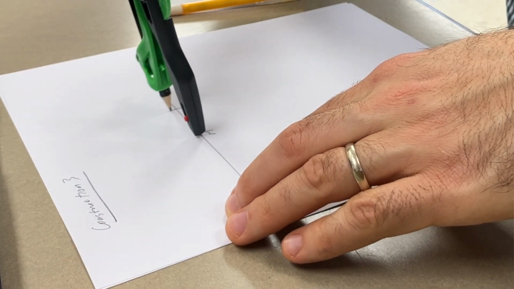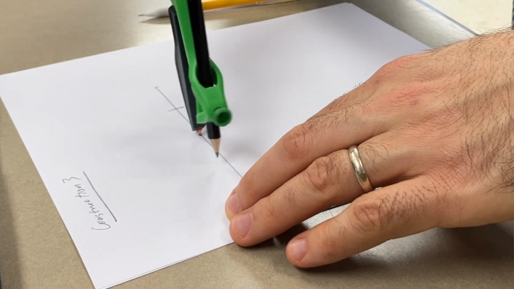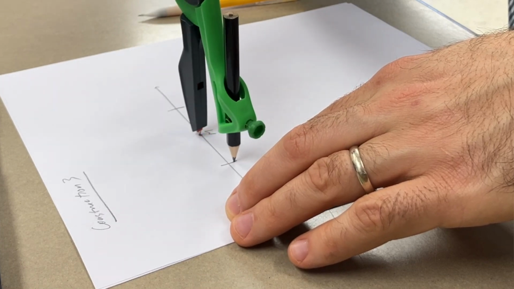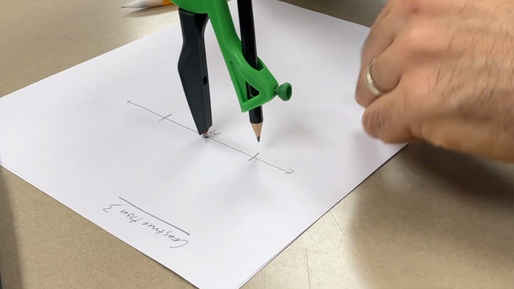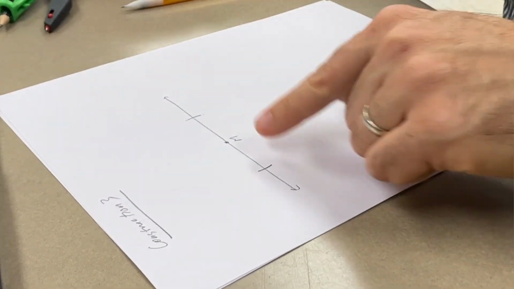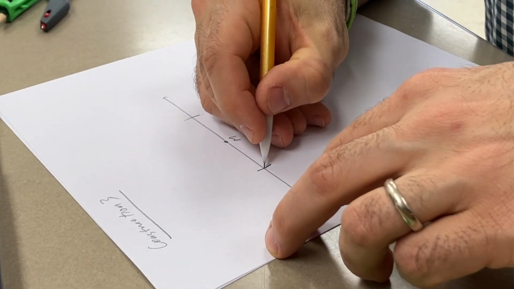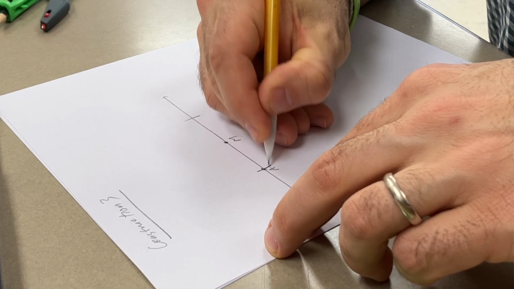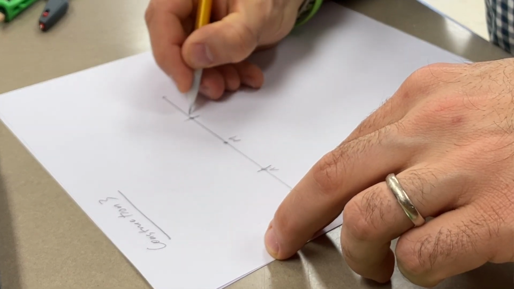So I'm going to make a little arc there and make an arc here. I kept this tip in the same place. So now these 2 arcs that I made are the same distance away. So A and T.